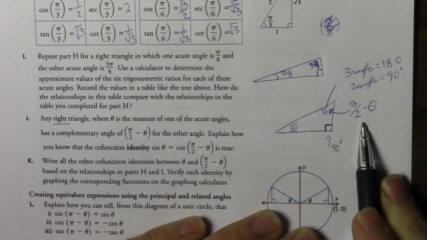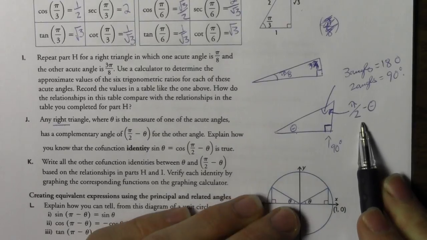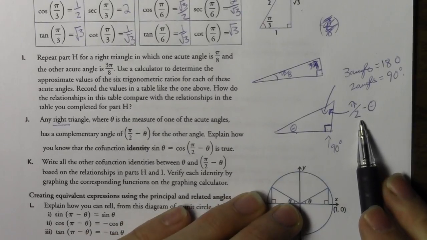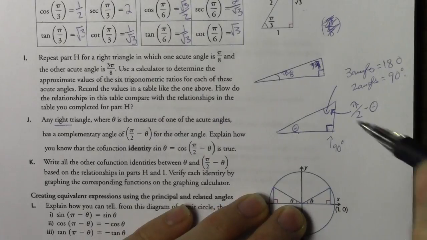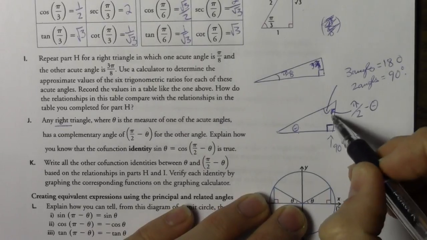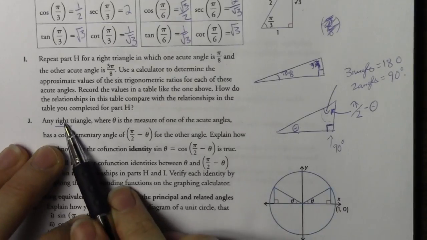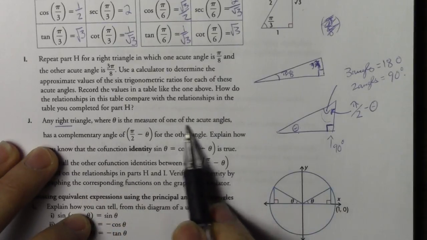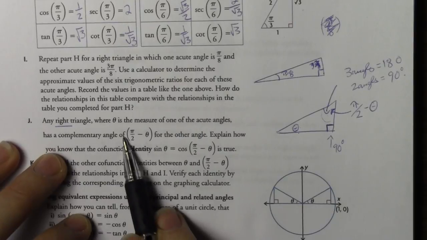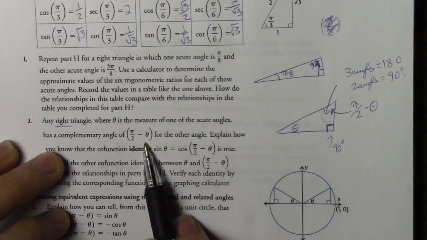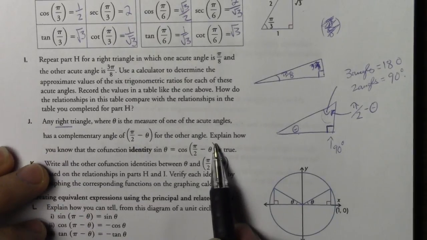You guys understand that? Because pi over 2 is 90. So we're subtracting theta from 90 to get that third angle. So this sentence makes sense then, right? Any right triangle with theta as the measure of one of the acute angles has a complementary angle of 90 minus that angle for the other angle.